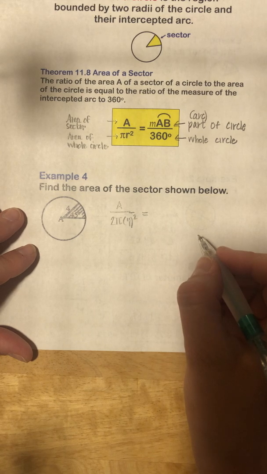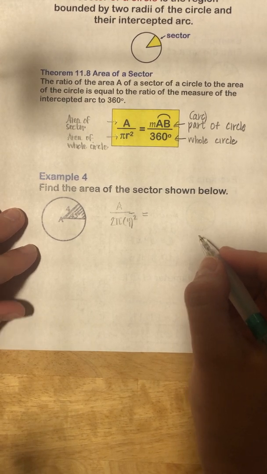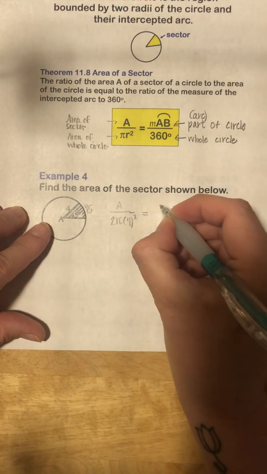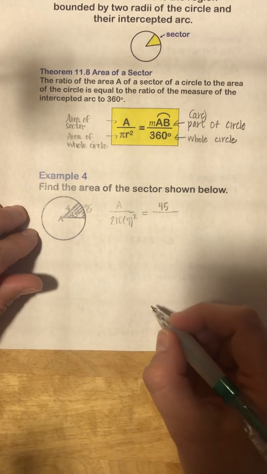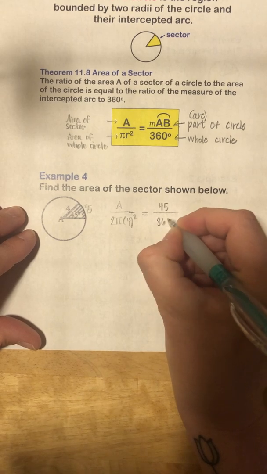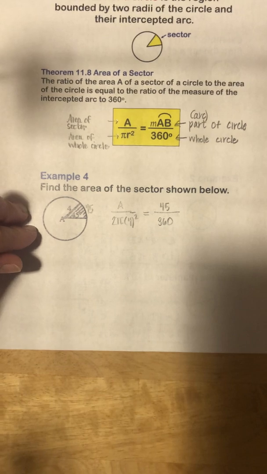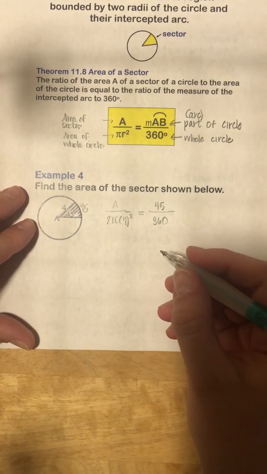Now this takes us back to chapter 10, which is why chapter 10 was so important. The measure of an arc is equal to the measure of its central angle. Our central angle is 45 degrees. That means that this arc is also 45 degrees. So that's part of the circle, and we're gonna put it over the whole circle, which is 360 degrees.